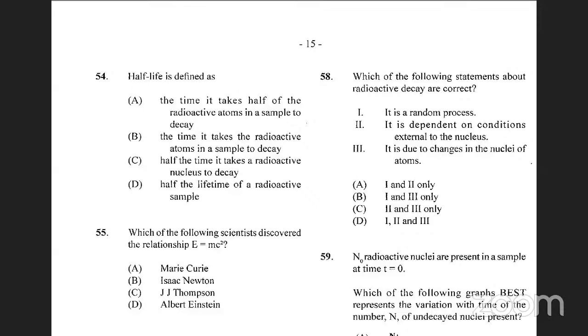Which of the following statements about radioactive decay are correct? It's a random process. I'll take that. Yeah? A random process, Jaden? Jaden says yeah. It is dependent on conditions. You sure? All right, let me check out 3. I don't think it depends on anything. It is due to changes in the nuclei of the atom. Which of the above are correct?